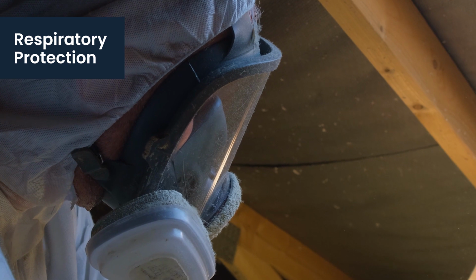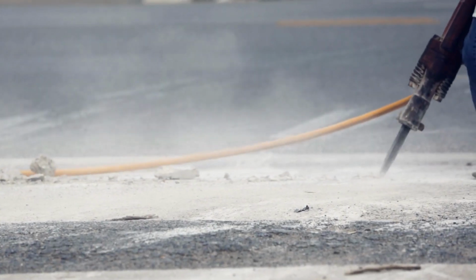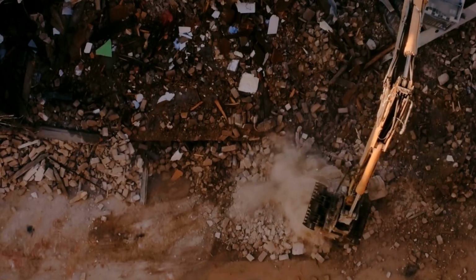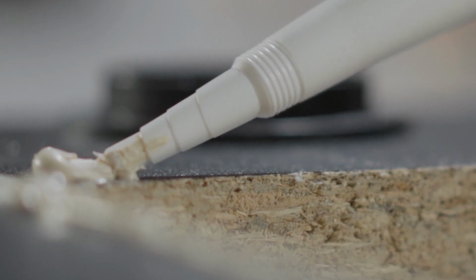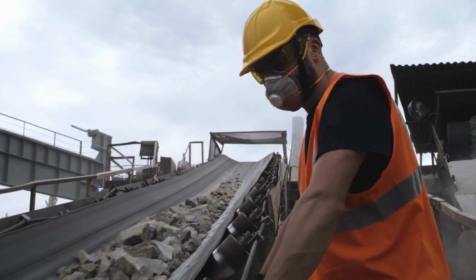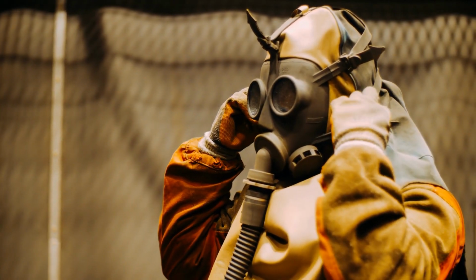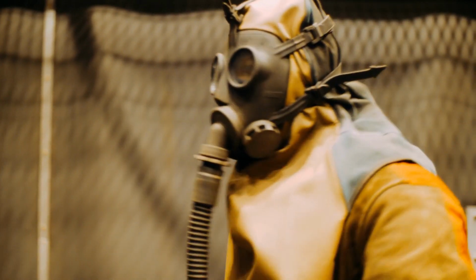Working in construction can expose you to all kinds of airborne contaminants, like silica dust from drilling concrete, asbestos from old building materials, and harmful fumes from painting or using industrial adhesives. But remember, not all respirators are created equal. While an air purifying mask might protect you from harmful dust, you'll need something more robust like a supplied air respirator for more dangerous gas and vapor hazards.